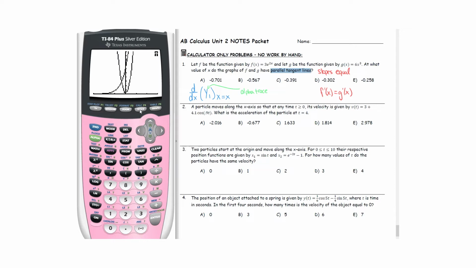So we're going to hit second trace, intersect, and then since we've only graphed the two derivatives, we can just hit enter for the first curve, enter for the second curve, enter to guess, and it gives us our intersection. It says x value, so we want -0.391, so our answer is going to be C.